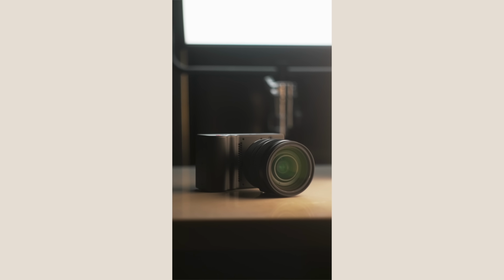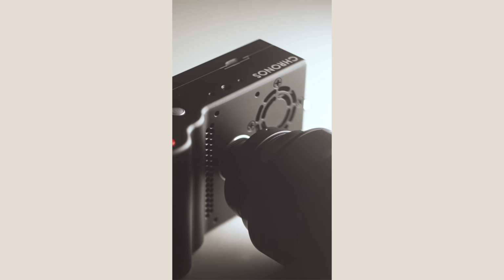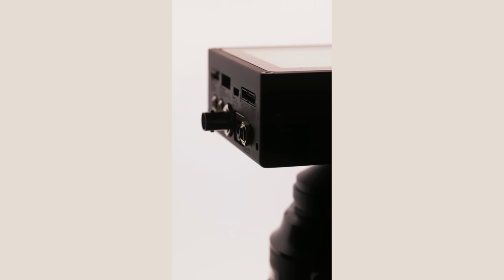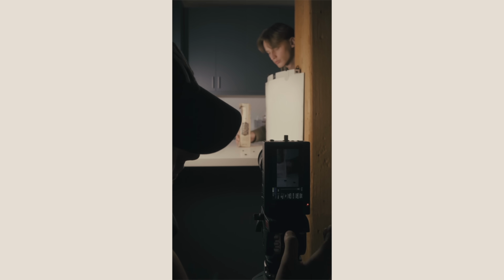This may look like your everyday run-of-the-mill camera, but don't let its appearance fool you. This specialty camera is only used for one very specific purpose. In 3, 2, 1.